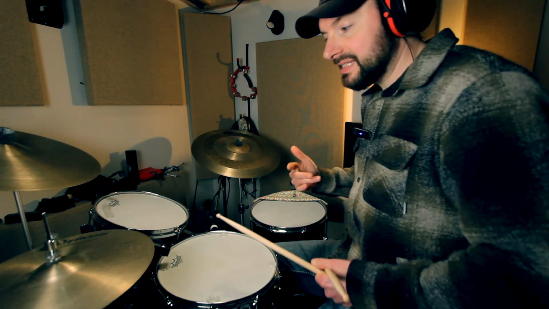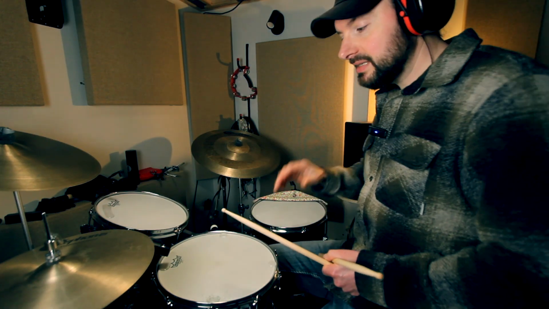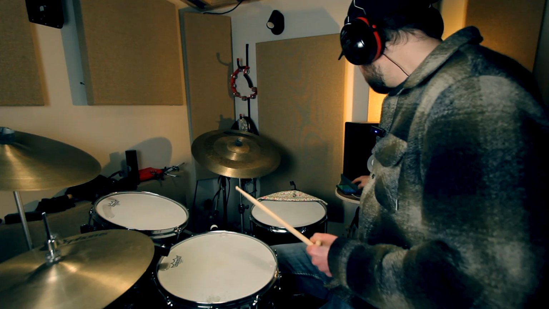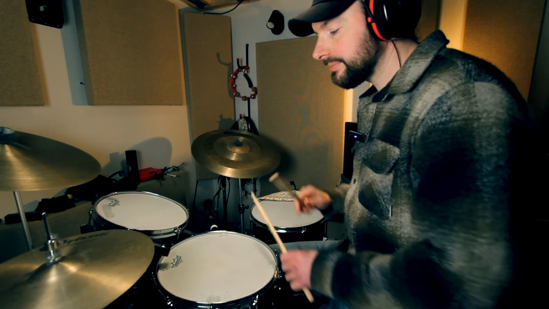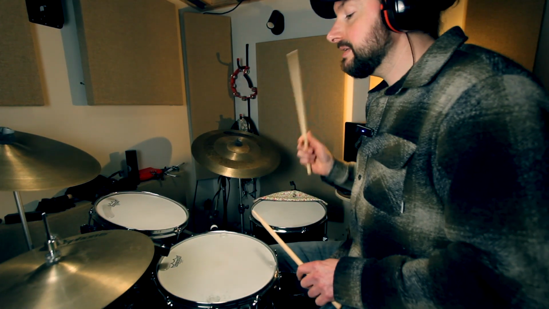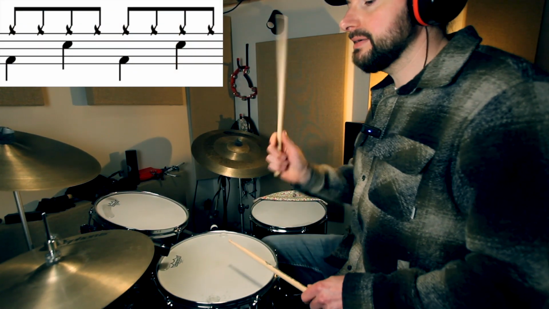Let's try it again, but this time we're going to put it around the toms, snare, high tom, snare, floor tom, twice around. 1 and 2 and 3 and 4 and.